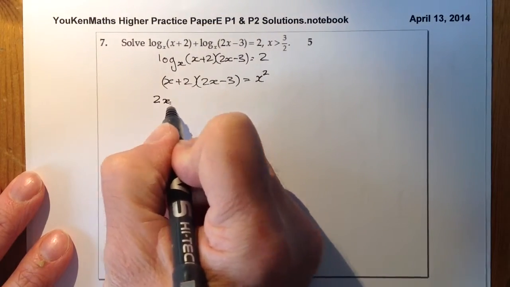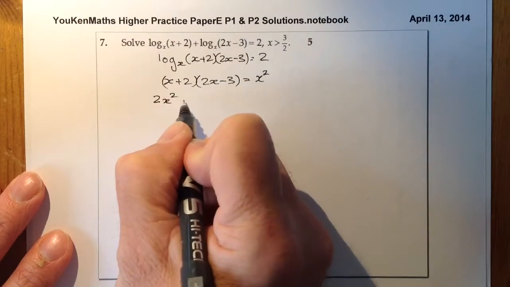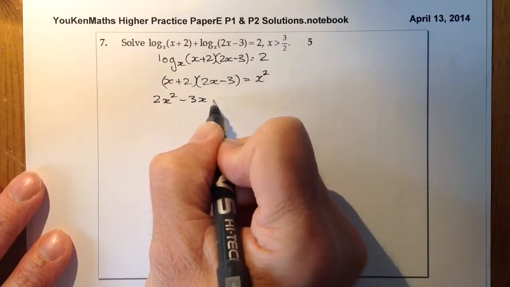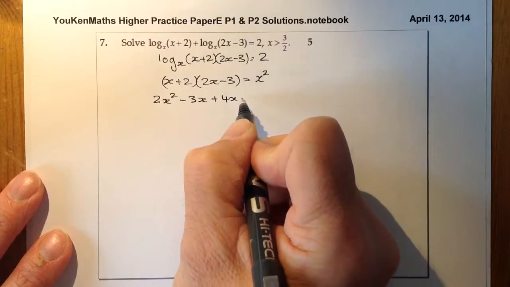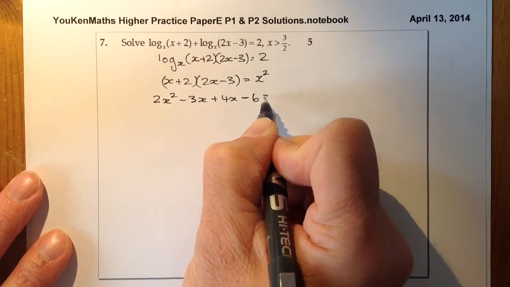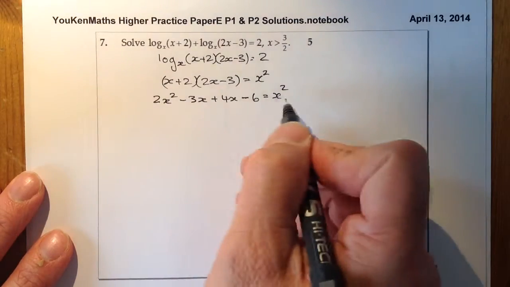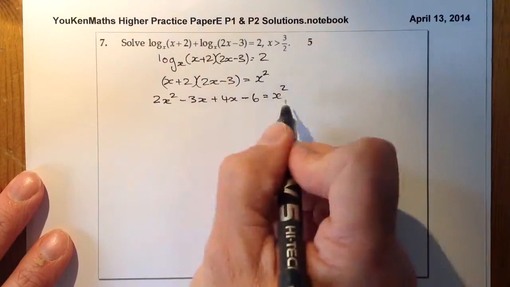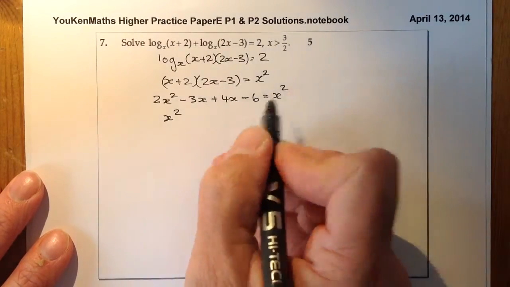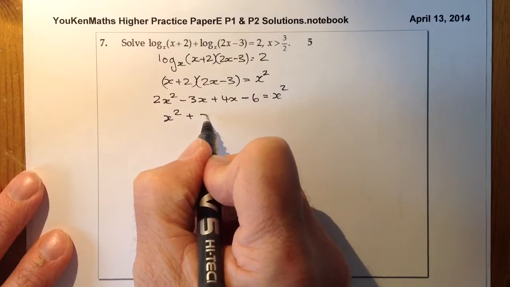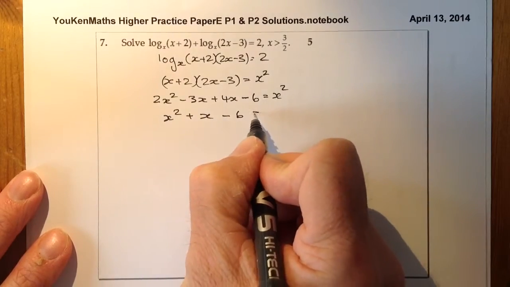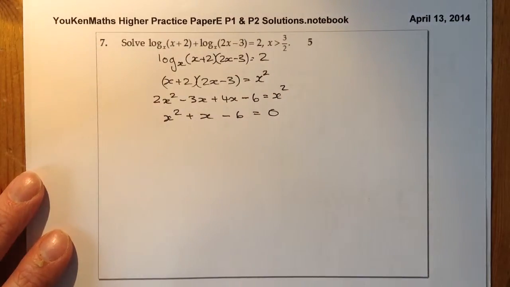So I've got 2x squared, I'll do the outsides, minus 3x, insides plus 4x, and finally the last, which will give me minus 6, and that all equals x squared. Bring everything over to the left hand side, so that coming over will be negative, so that will give me x squared here, and gathering these together will give me plus x, and I've got minus 6, and that equals 0.